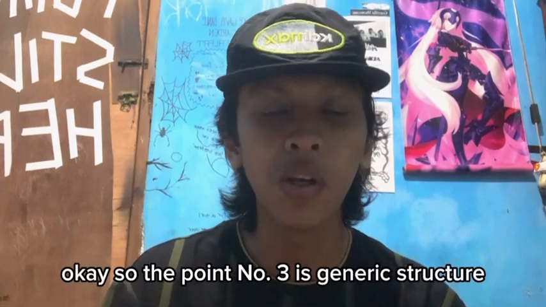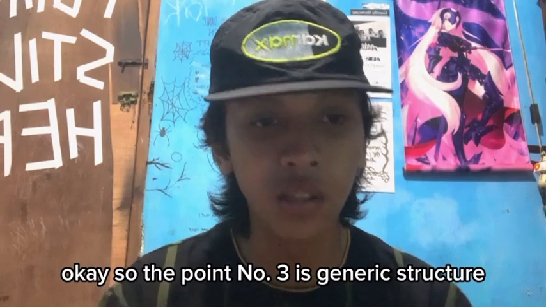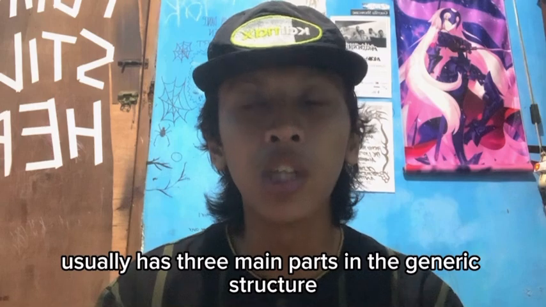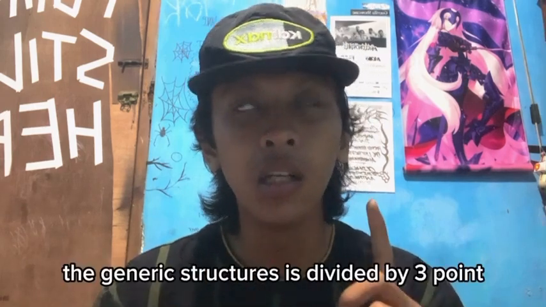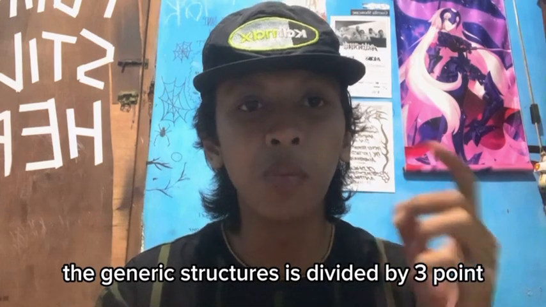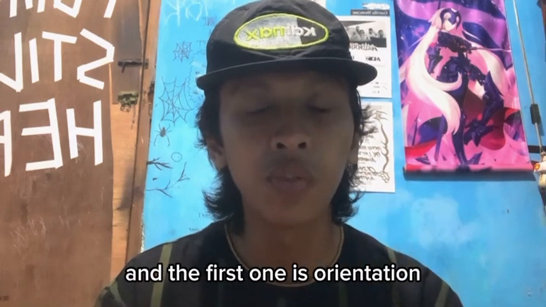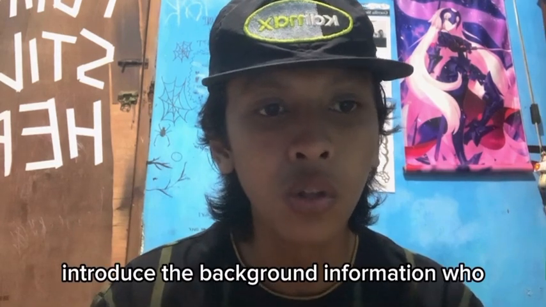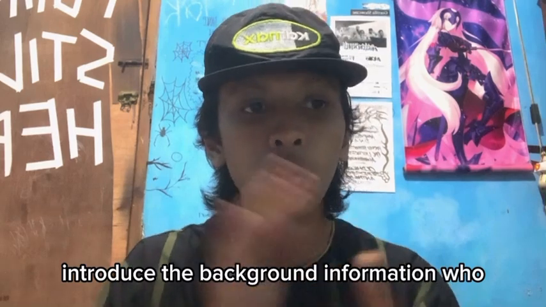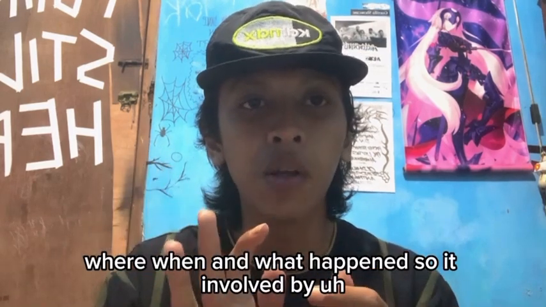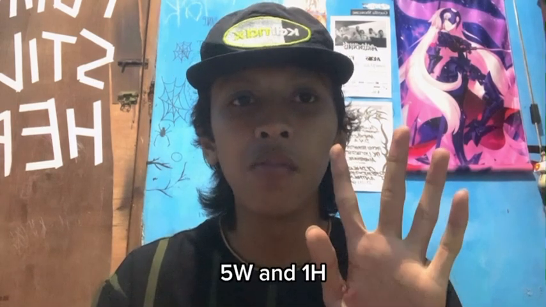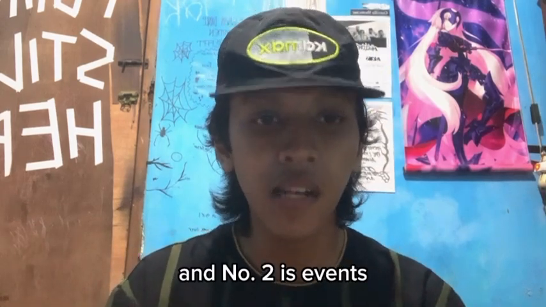Okay, so point number 3 is generic structure. A recount text usually has 3 main parts in the generic structure. The first one is orientation. The orientation introduces the background information: who, where, when, and what happened. So it involves 5W and 1H.